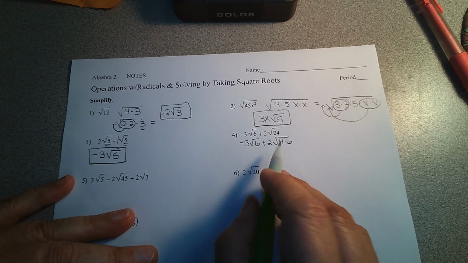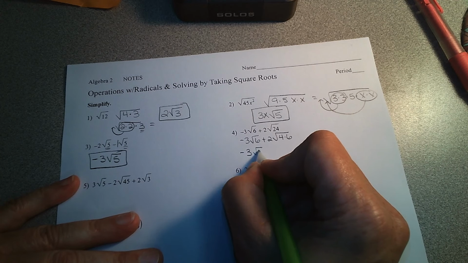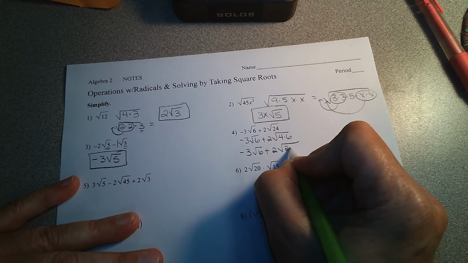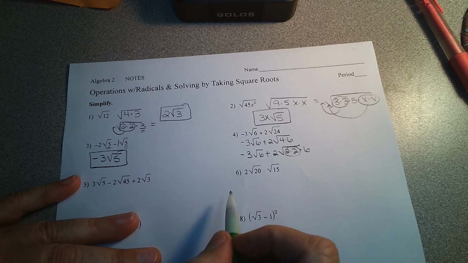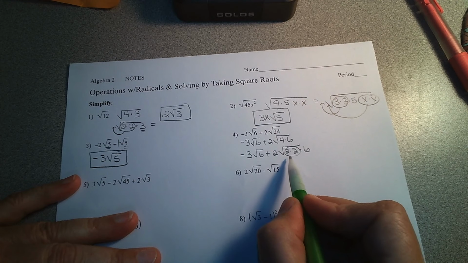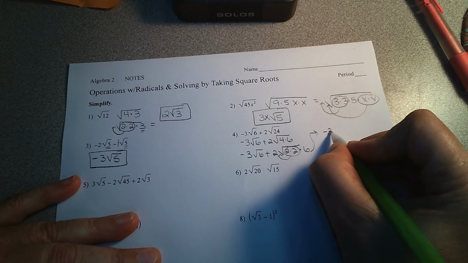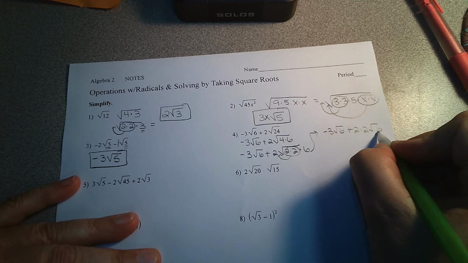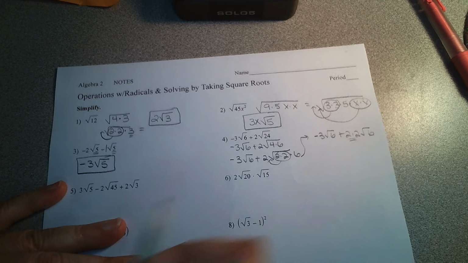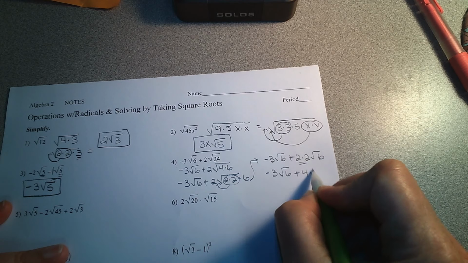So I'm going to break it down just like we did in problem number 1. So negative 3 times the square root of 6 plus 2 times the square root of, well, 2 times 2 gives me my 4 times 6, and there you go. There's your 2 of a kind. So I'm going to reverse squaring a number by taking the square root. When you remove it, you're going to multiply by any number that is in front of the radical. So when I rewrite this, it's negative 3 times the square root of 6 plus 2 times the square root of 6. And I'm going to simplify the 2 times 2, and I get 4 times the square root of 6.